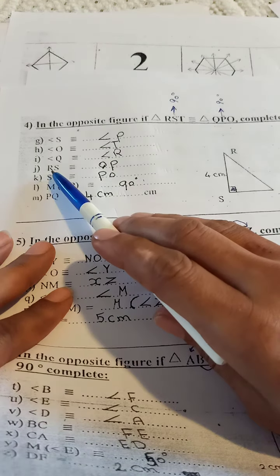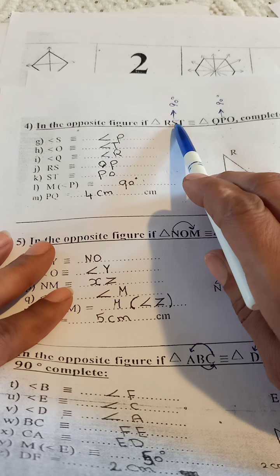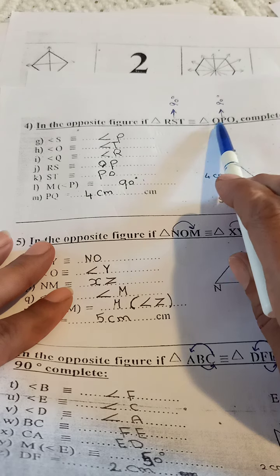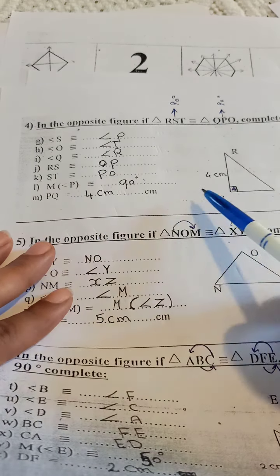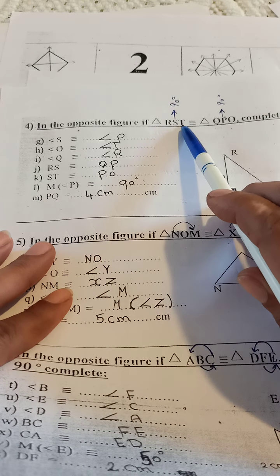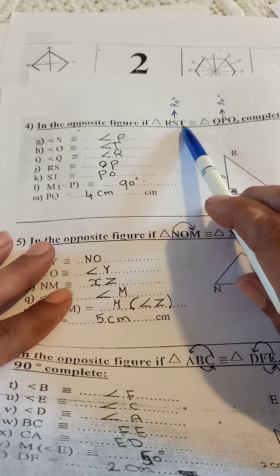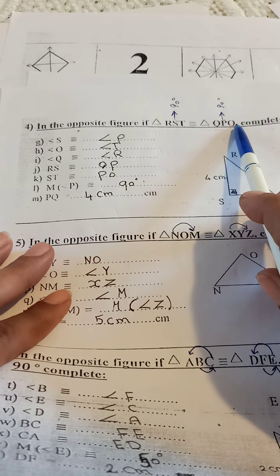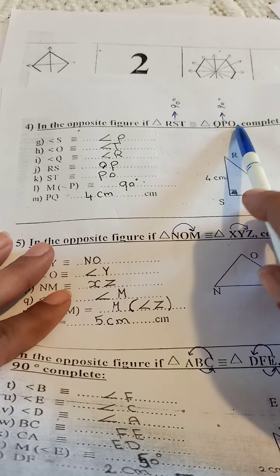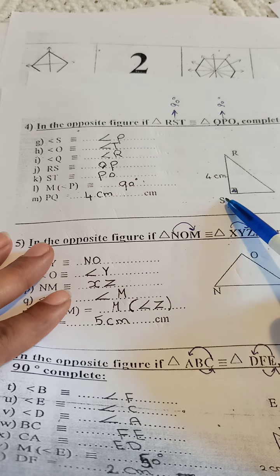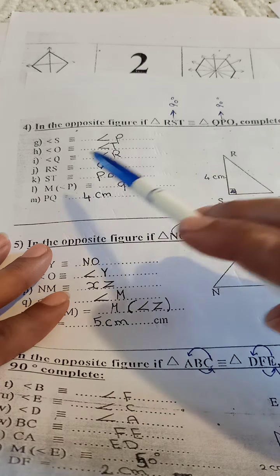Okay. What about RS? I took here two letters, the first and the middle. RS congruent to QP, the first and the middle. Okay. ST, the middle and the last one. So I will take the middle and the last one. ST congruent to PO. Yes, here it is.